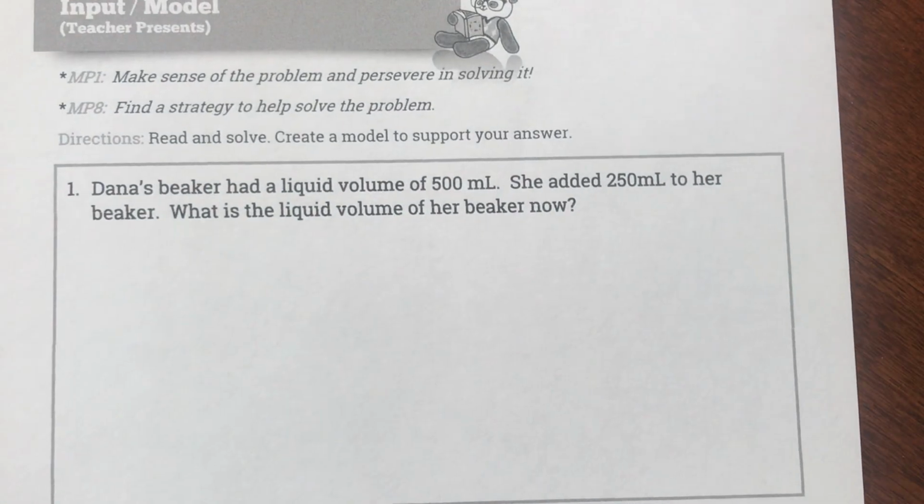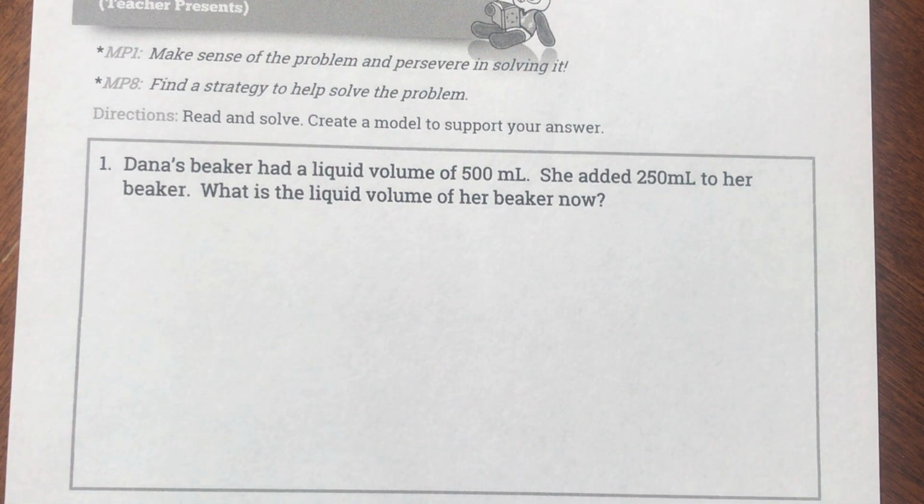Okay, my first problem says, Dana's beaker had a liquid volume of 500 milliliters. She added 250 milliliters to her beaker. What is the liquid volume of her beaker now?